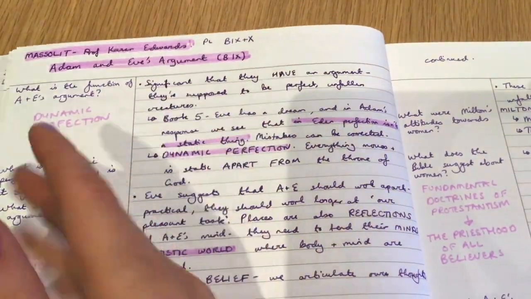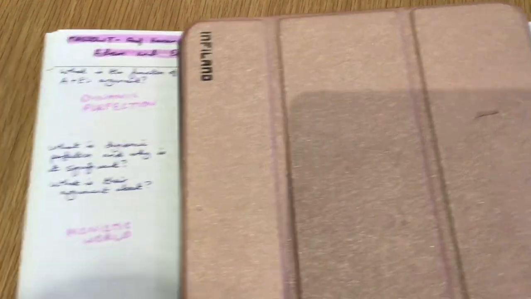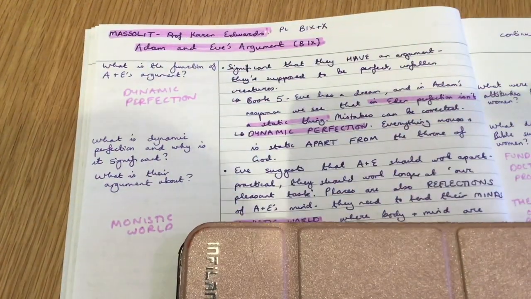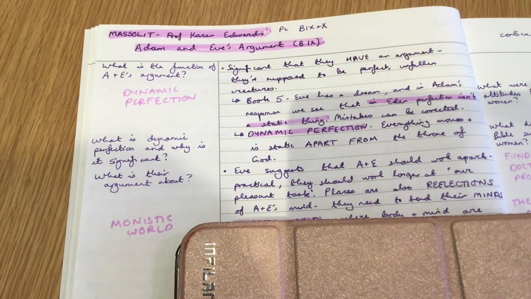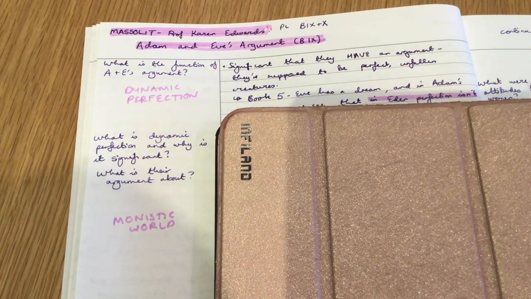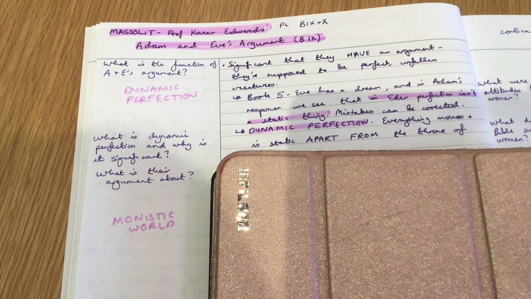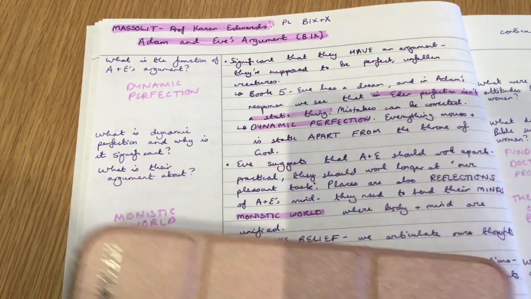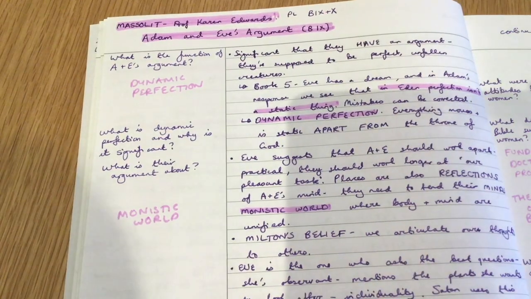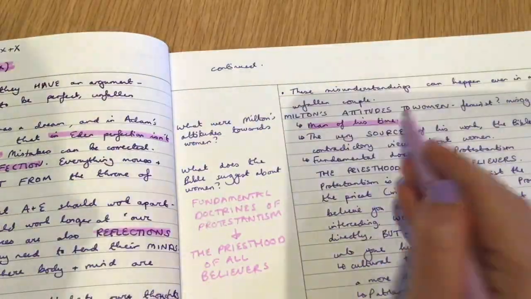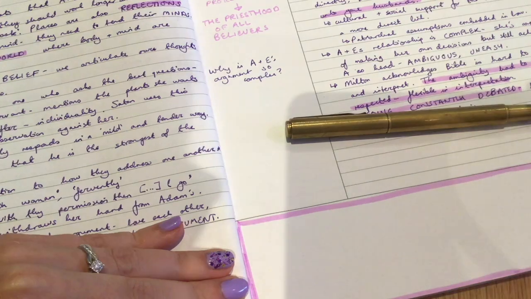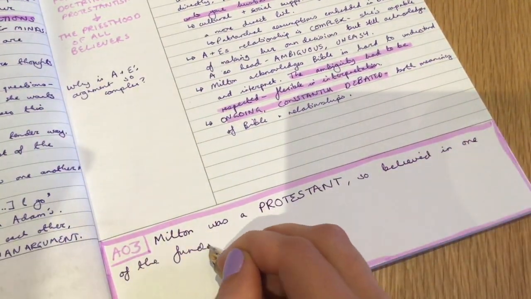What you'll do then, this is a couple of days later, you'll come back to this, and this is an example of me quizzing myself on this. So I'm asking myself, what is the function of Adam and Eve's argument, answering it in my head, and then rereading those sections. And I started off quite well, but you can see in a bit, there are a few bits that I missed. So this is where I'm adding in highlighted bits as to what I missed.